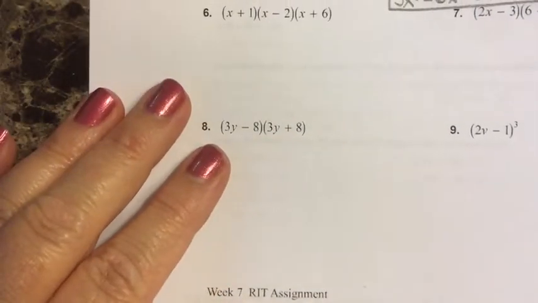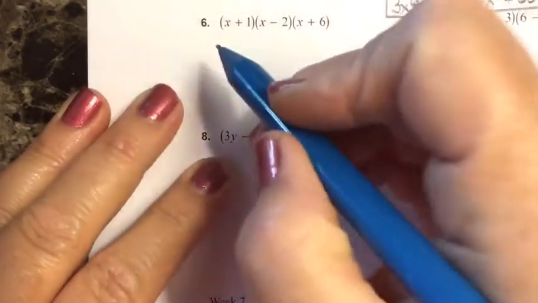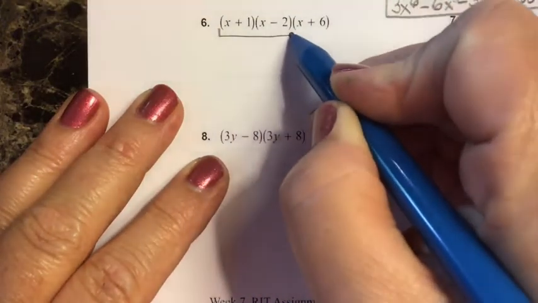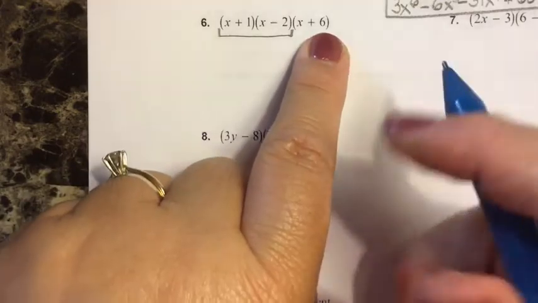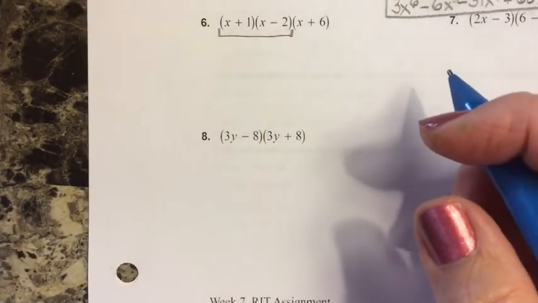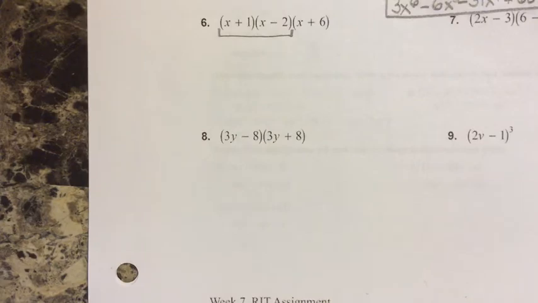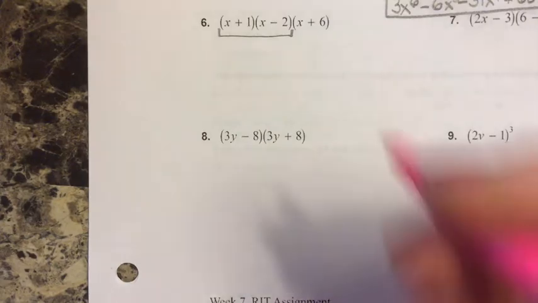For number 8, what we have to do is multiply these two binomials first, and then take this answer and multiply it by this binomial. To multiply that binomial, we're going to do something very similar to what we did with question 5.